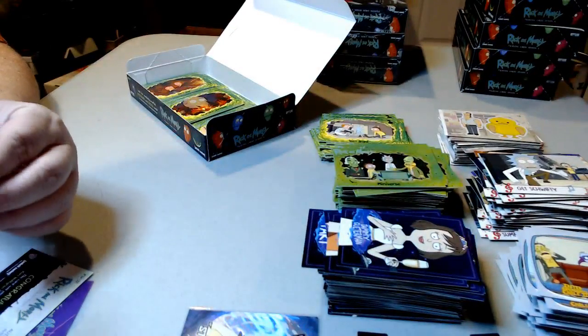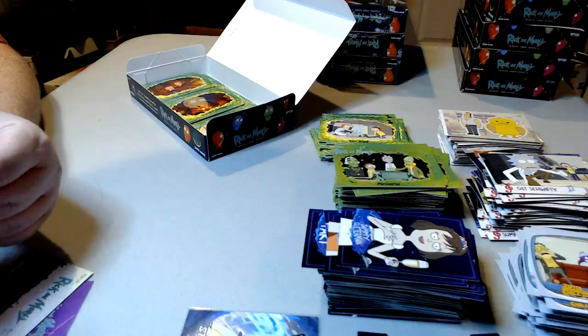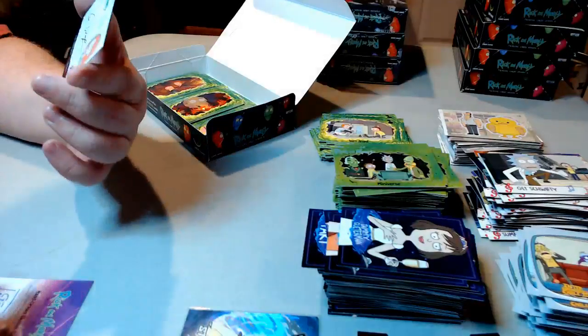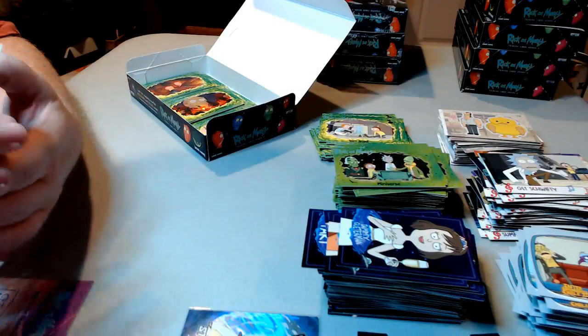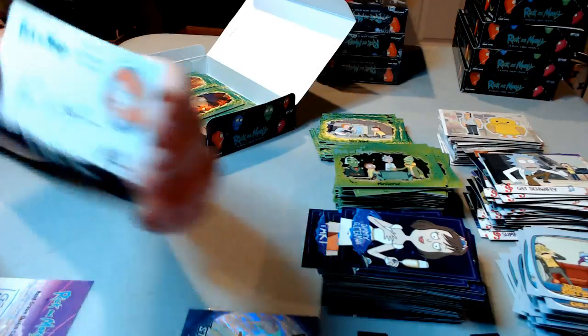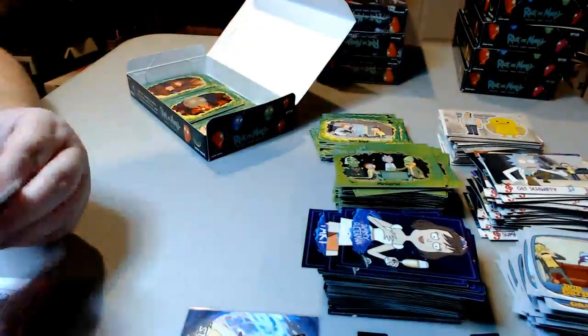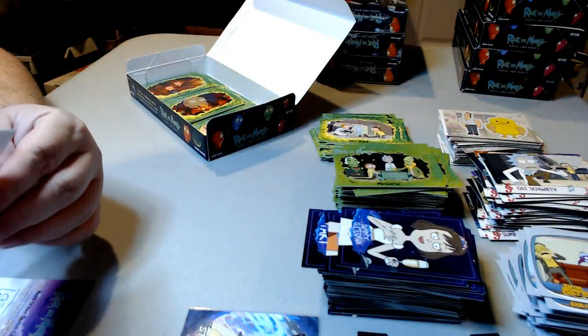That makes 4. I think that's it, unless we get a bonus. All right, autograph. 6 of 50. Carrie Walgreen as Jessica. We still got 3 more chances at Justin Roiland.